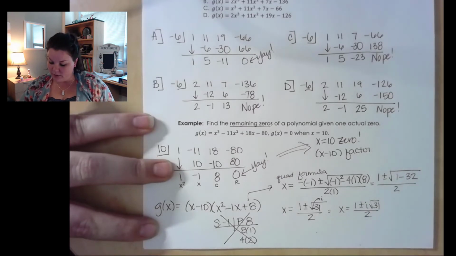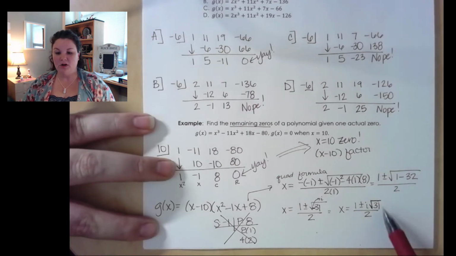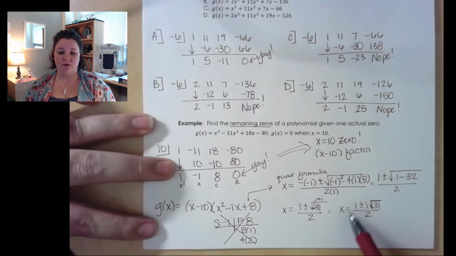Now normally I would go ahead and try to reduce this radical. I would factor that number and see if there's anything I can bring out. But 31 is actually prime, so there's no factors of 31 other than 1 and 31. And so I can't go any further here.